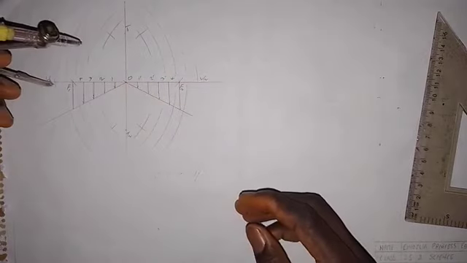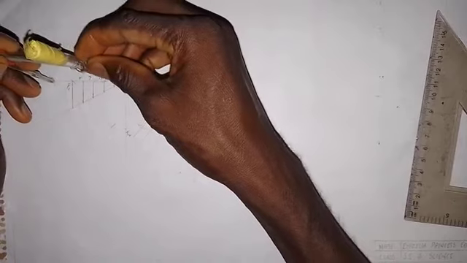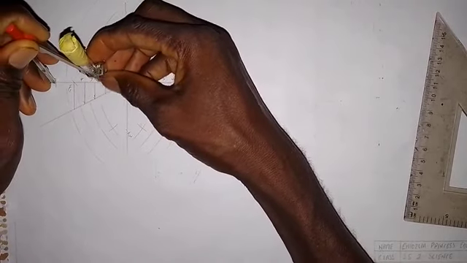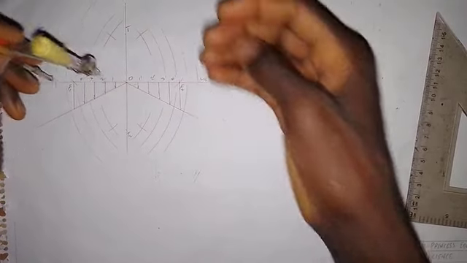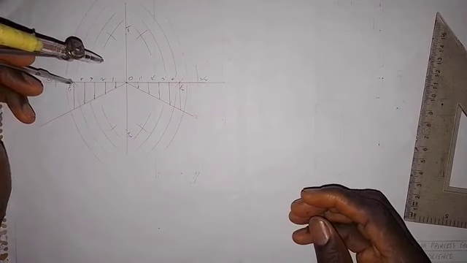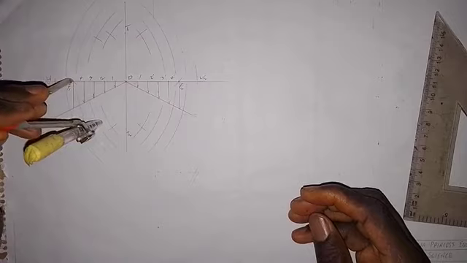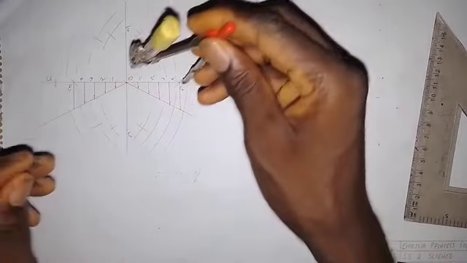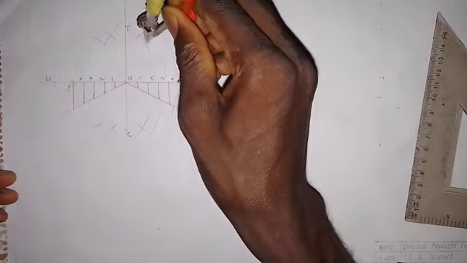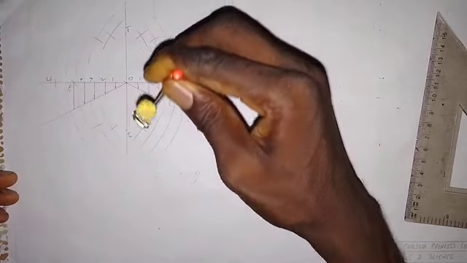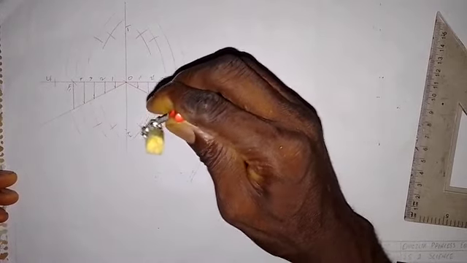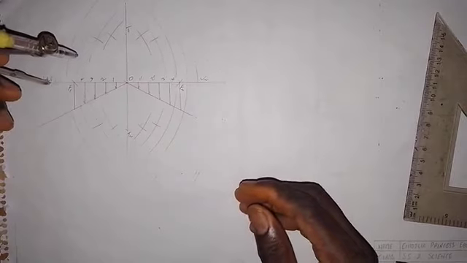Then we take it back to V1 and extend it to 2 on the left side. Put it at F1, and we make an arc on the second arc up and make an arc here on the second arc. Then we put it at F2 here with the same radius, and make an arc on the second arc up and on the second arc down here.